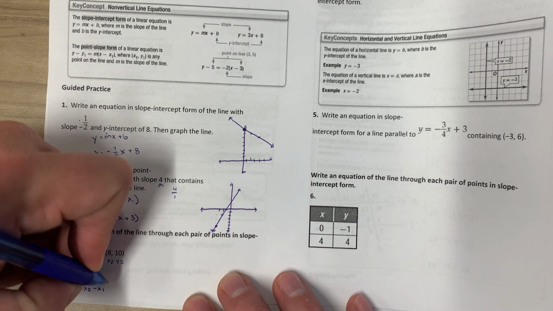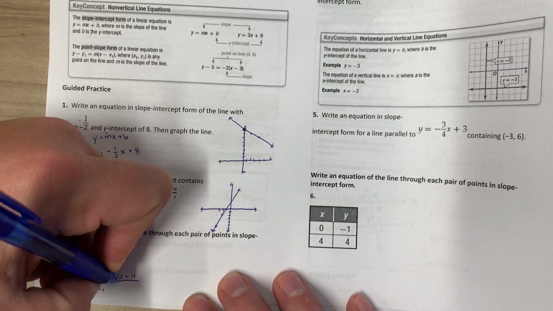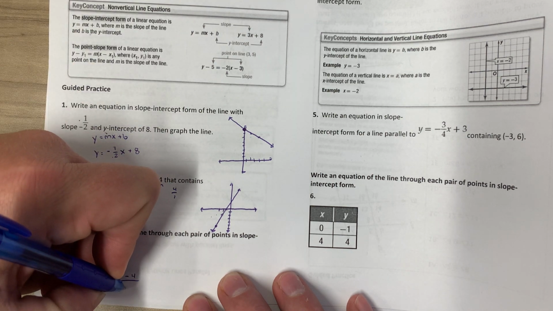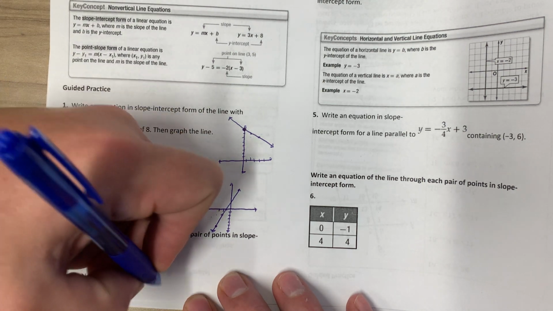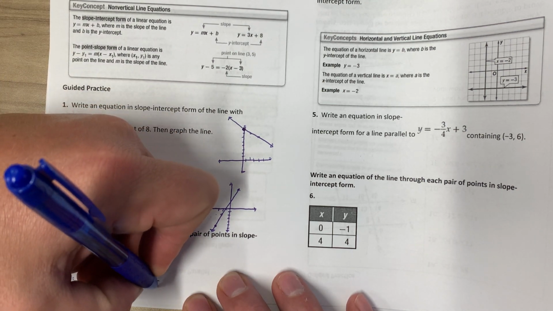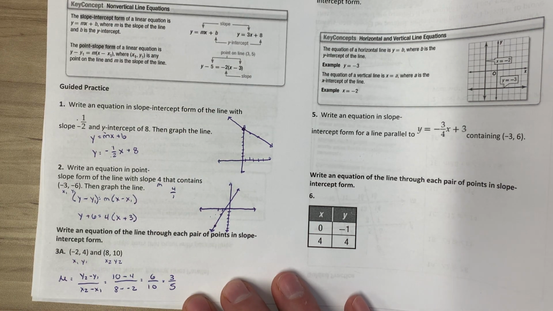And I just plug my information in. So I'll have 10 minus 4 over 8 minus a -2. So that'll be 6 over 10, or 3 over 5 is going to be my slope.